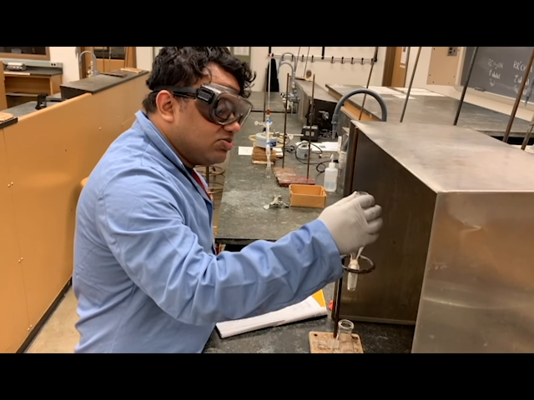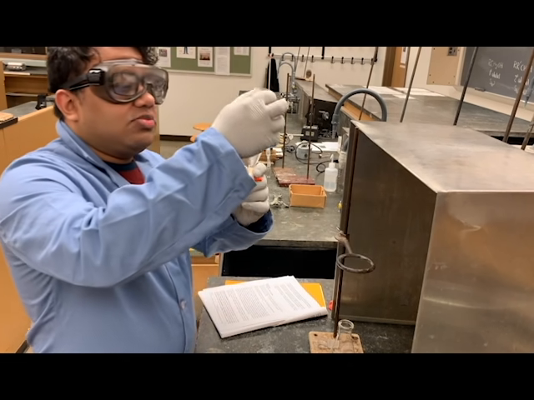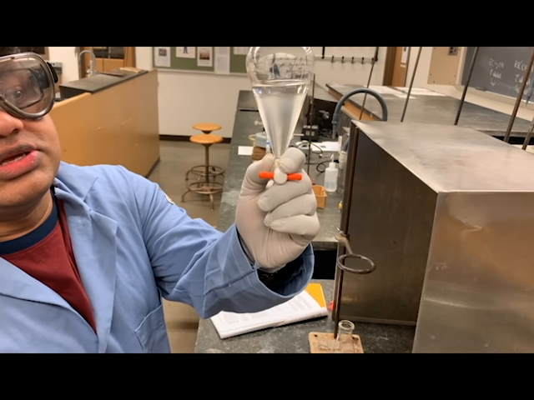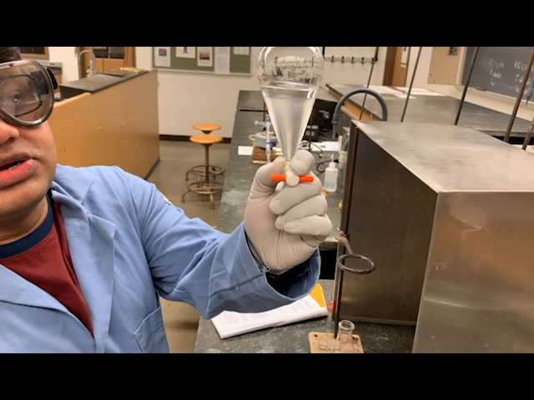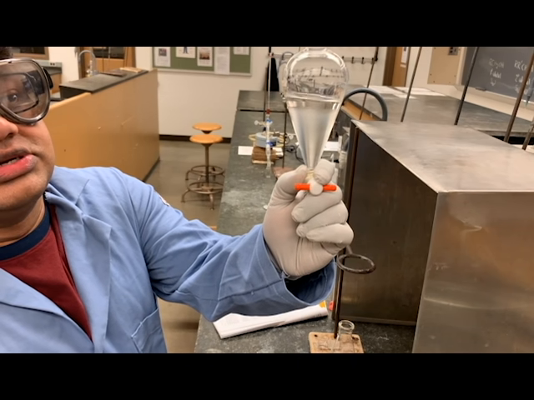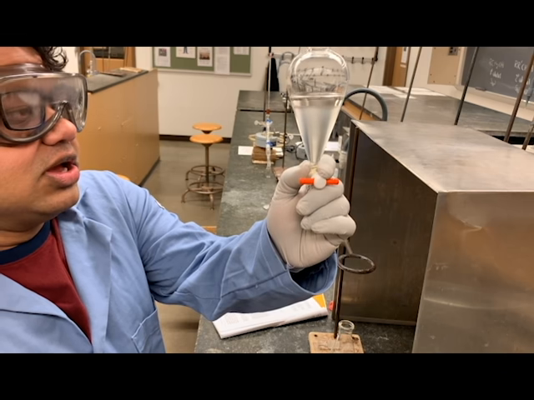Now that the 20 minutes are up, I want to show you that there are two distinct layers now. One of them is slightly clearer than the other layer. The top layer is clear and the bottom layer is slightly hazy.